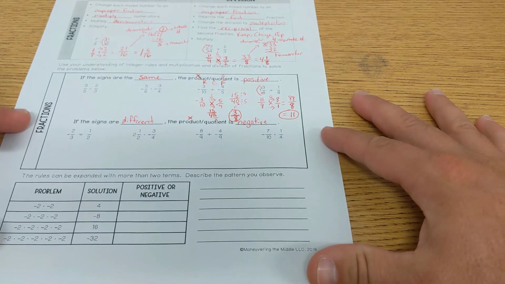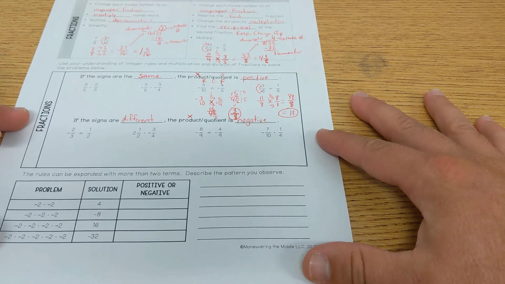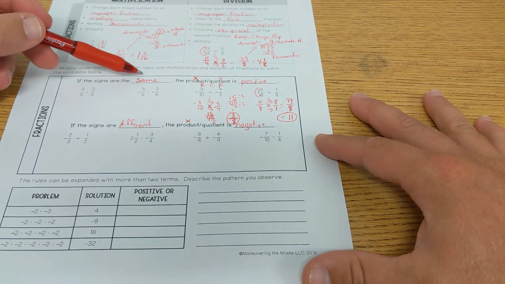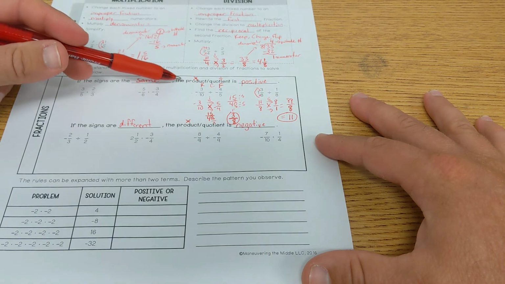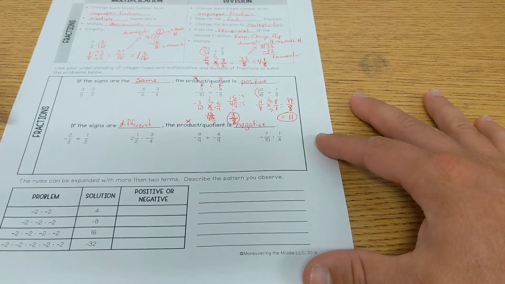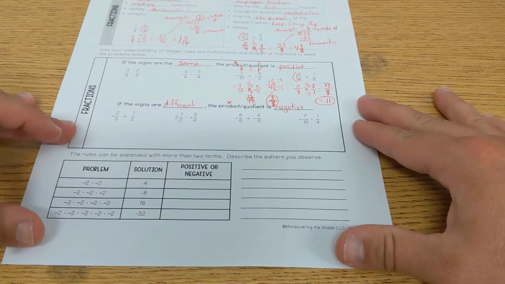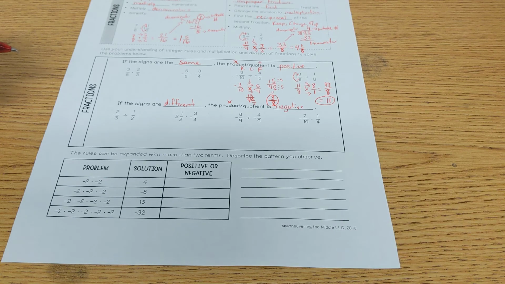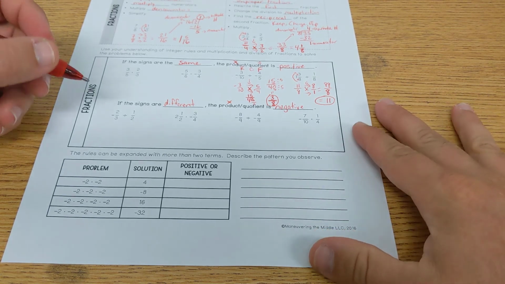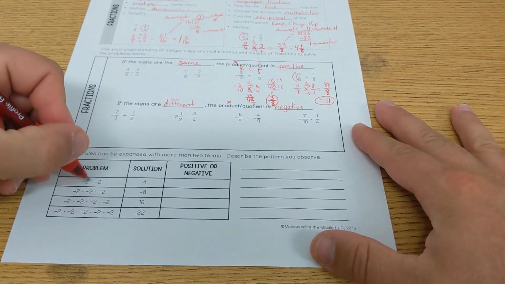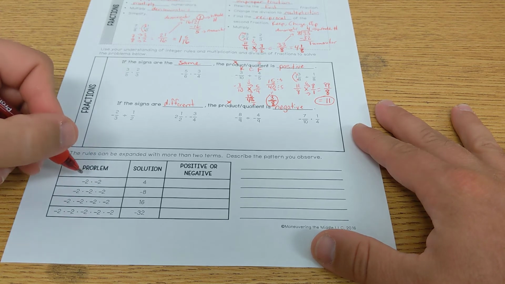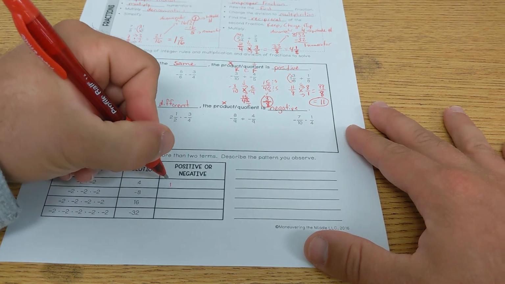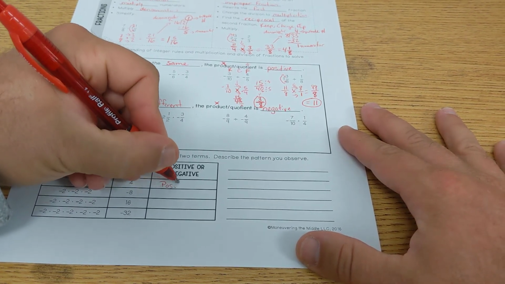Okay. Now, when we're talking about this, okay, if the signs are the same, the product or quotient is positive. Okay. So, this says can be expanded with more than 2 terms. So let's look. We have 2 terms, okay? They have the same sign, and our solution is what? Is it positive or negative? Well, it's positive.